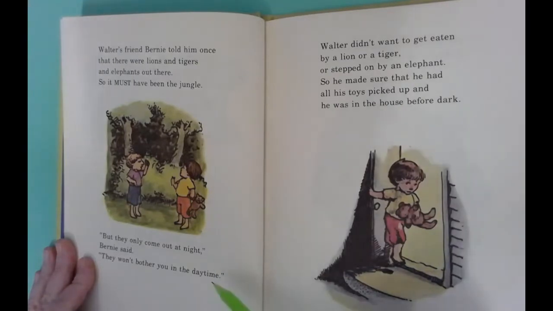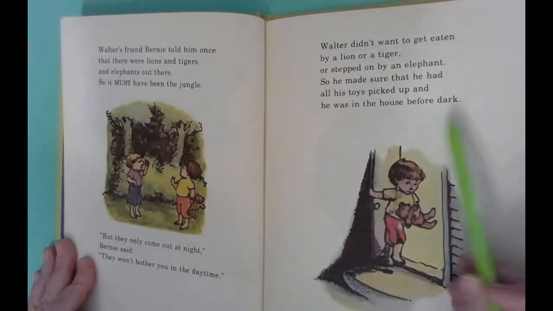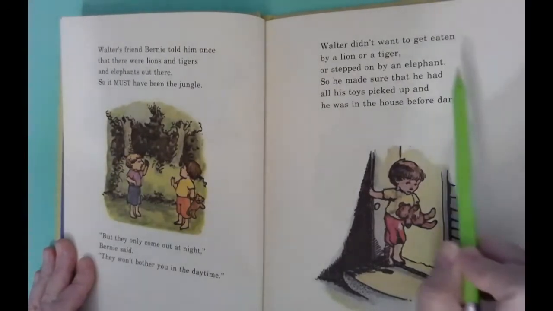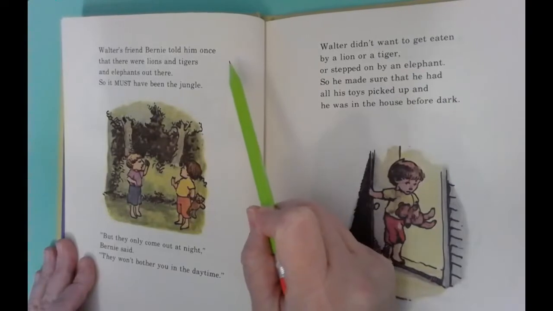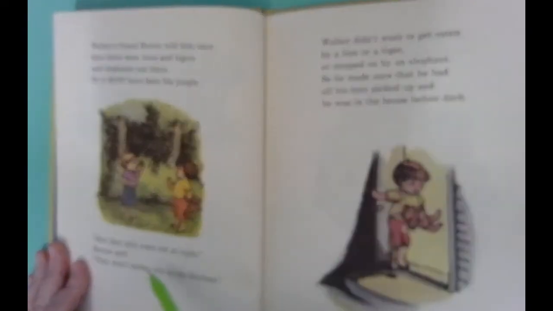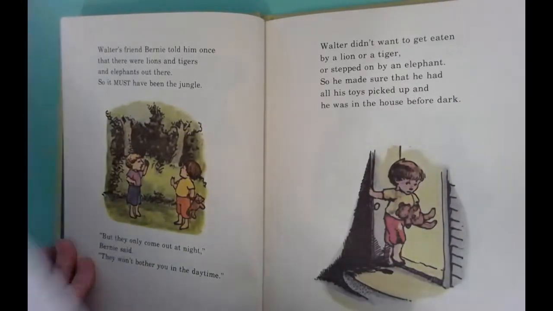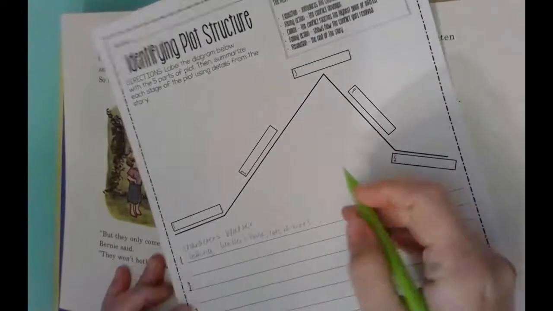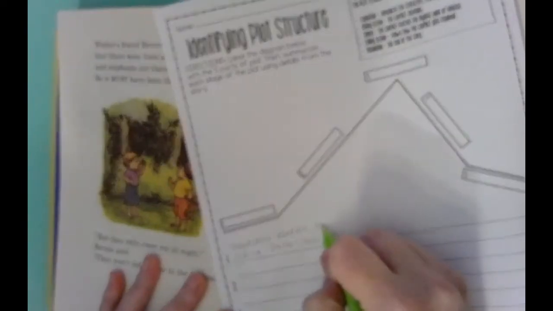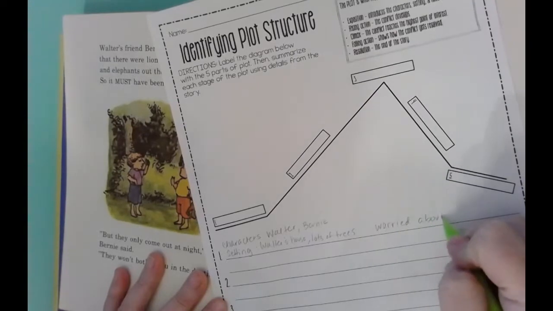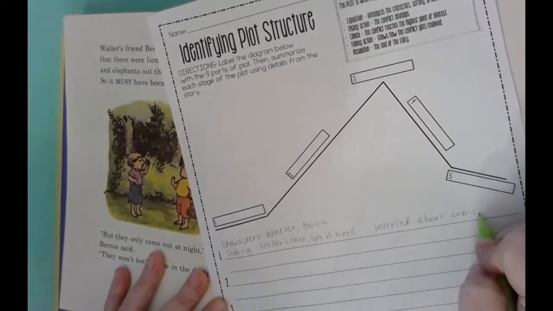Alright, so we really have a baseline, a beginning part of our story where we know that this is a little boy who's worried about lions and tigers. His friend is teasing him and saying they only come out at night and they won't bother you in the daytime. So he always makes sure he picks up his toys. So we can sort of add in, we have another character named Bernie, okay, and that they are worried about lions and tigers and elephants.